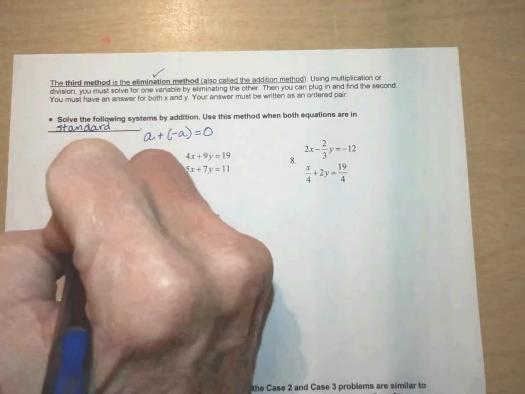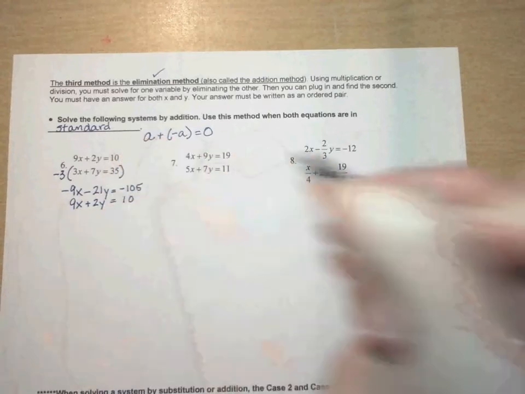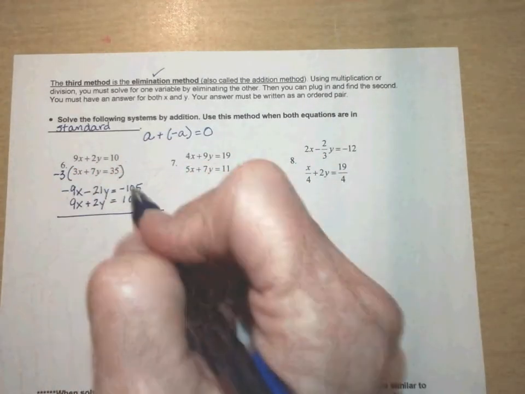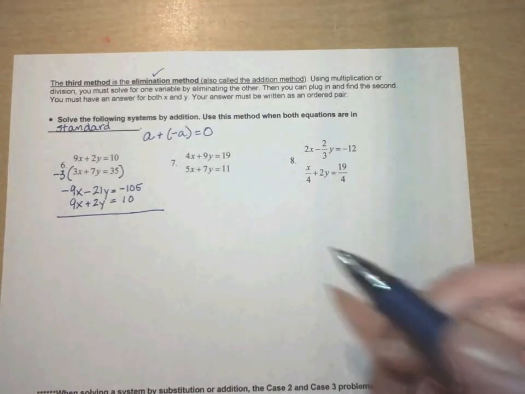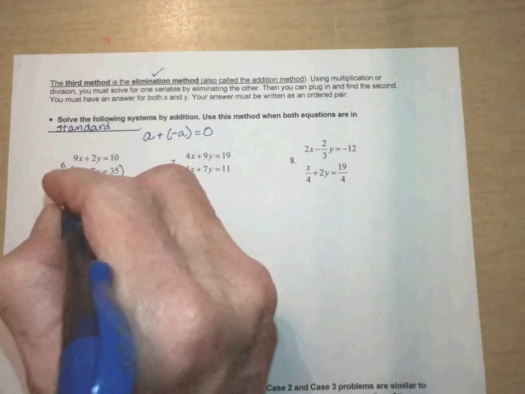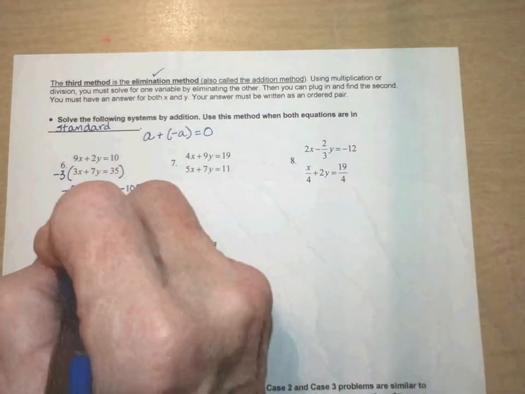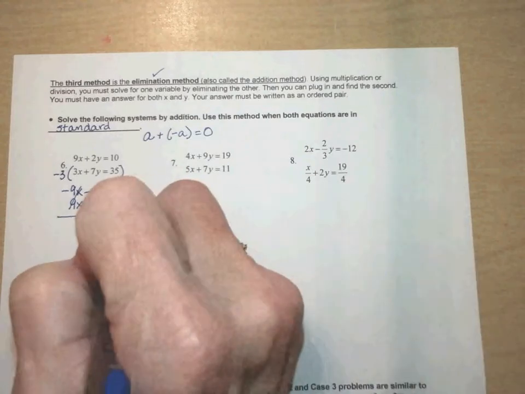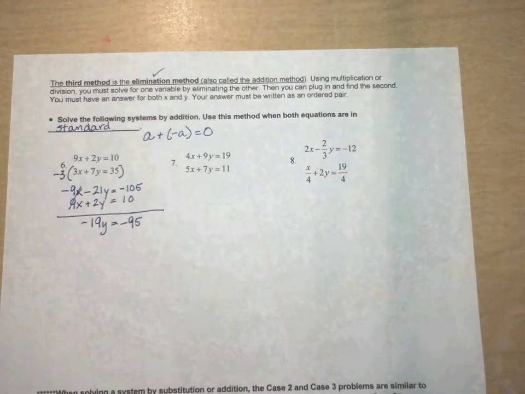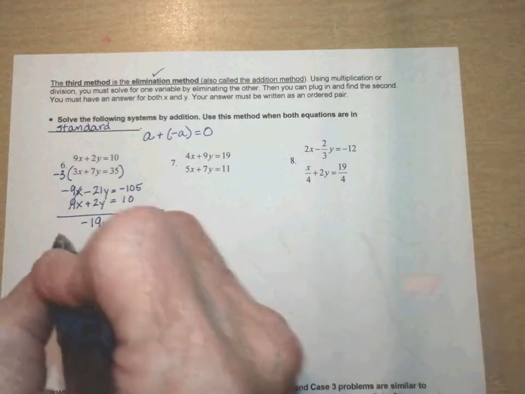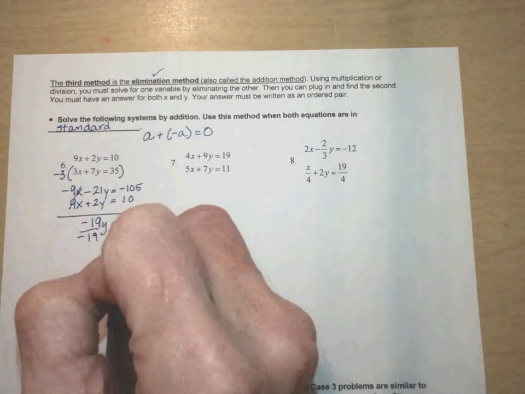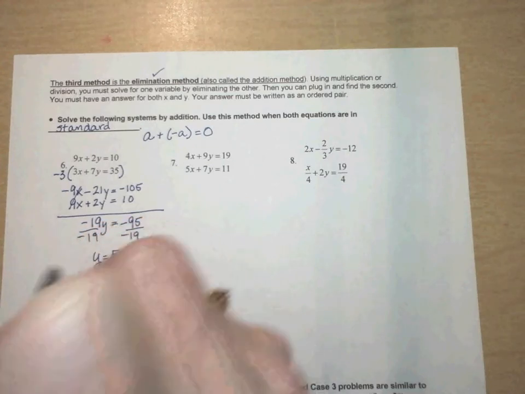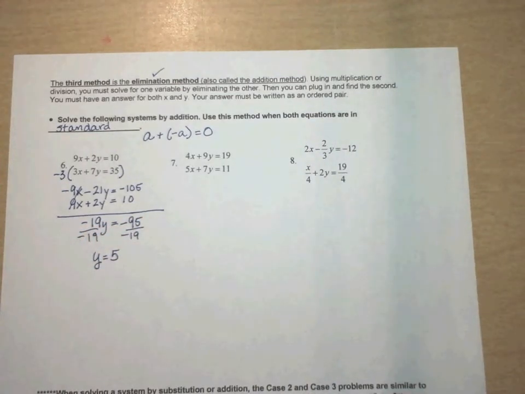Now you can bring this other one back underneath it and have 9x plus 2y equals 10. Now when I draw my line, I'm going to be able to just add straight up and down, just like normal arithmetic. So my 9x's will cancel off. Negative 21 and a positive 2 will be negative 19. And over here I'll get negative 95. That looks familiar. We did one like that a while ago. Divide both sides by negative 19, then y is going to this time equal positive 5.